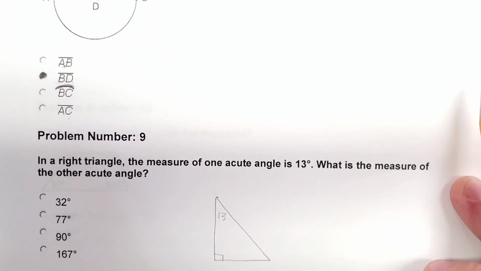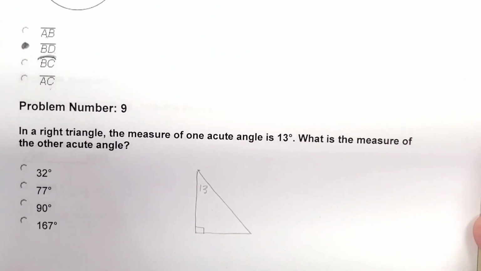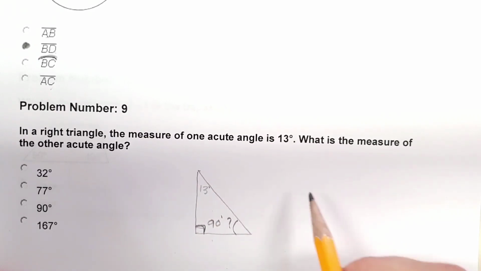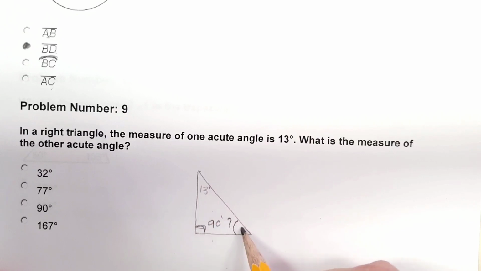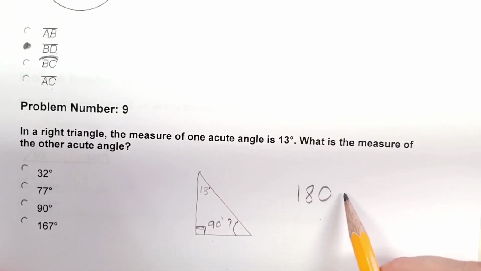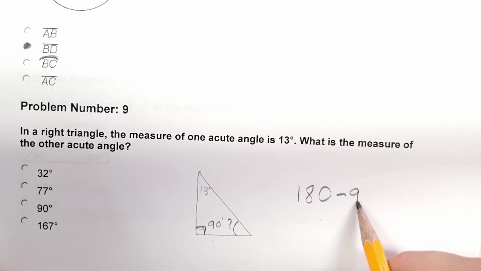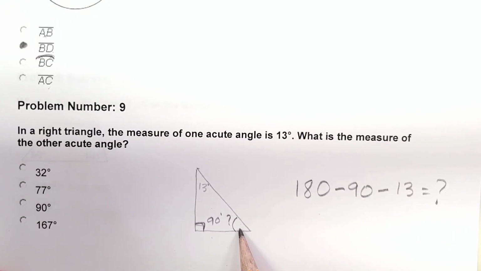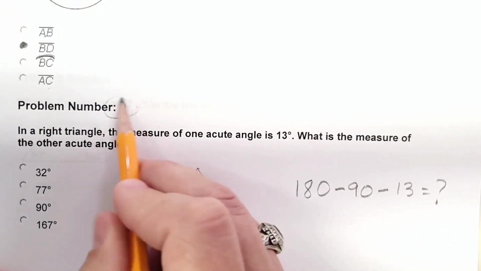Problem number 9. In a right triangle, the measure of one acute angle is 13 degrees. What is the measure of the other acute angle? So I drew this shape. It's not on your study guide, but I drew it. A triangle with a right angle. Remember, the box identifies the 90-degree angle. So we know this is 90. We know this is 13. We just have to figure out what is this. You should already know that the interior angles of a triangle always total 180 degrees. So you're going to subtract 90, then you're going to subtract 13, and what you're left with will be this remaining angle right here. Okay? So I'll let you figure that out for problem number 9 also.